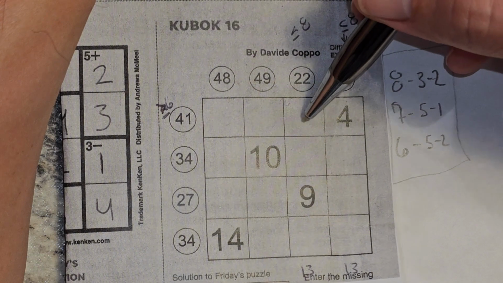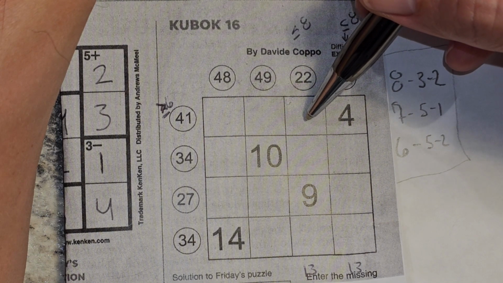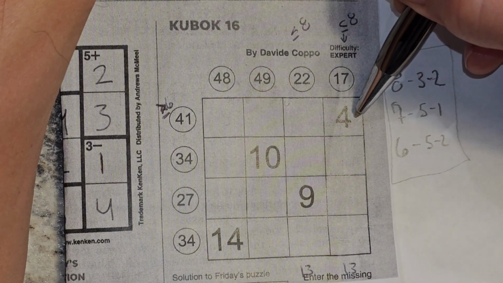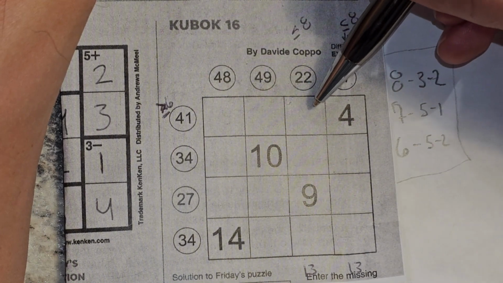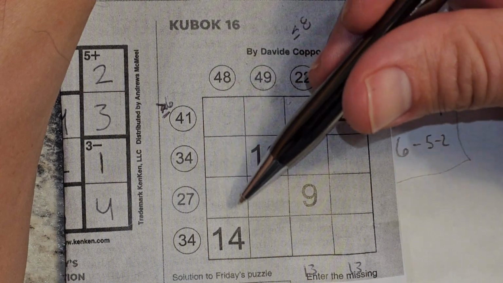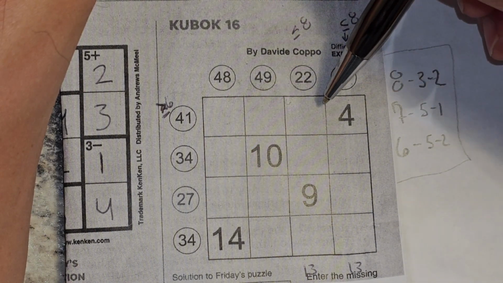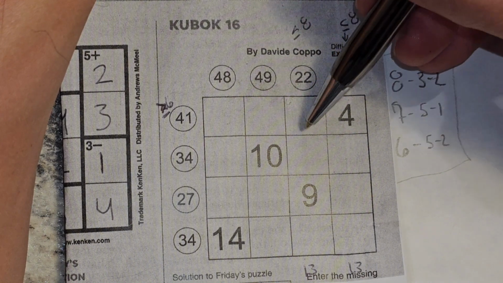No, so I can't have a 7 here. Do you see that? So this is 41 minus 4 is 37, minus 7 is 30. How do I get 30? Well, 16 plus 14 equals 30, but 14 is used. 15 plus 15, can't use a number twice. That's it then. So I can't have this be a 7.